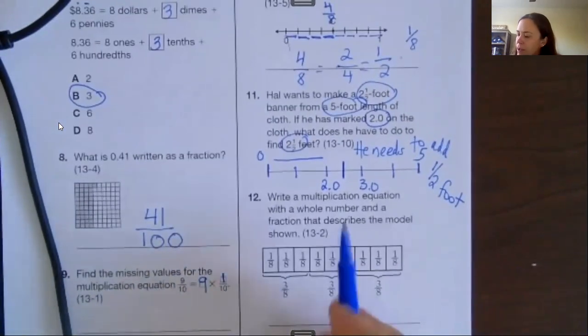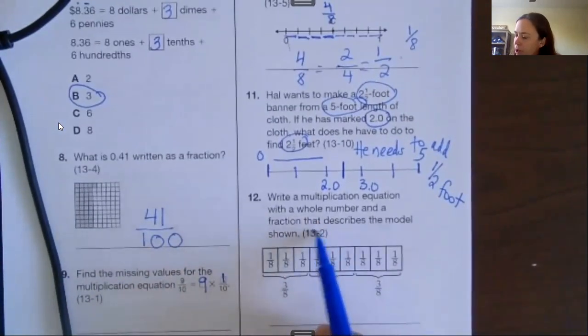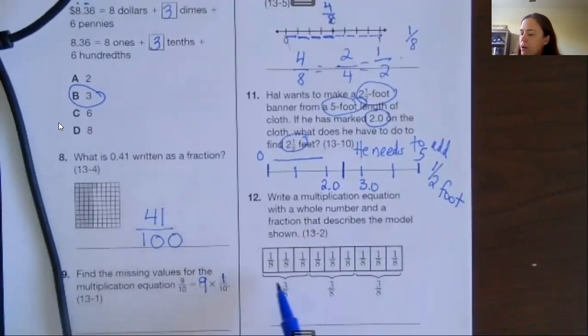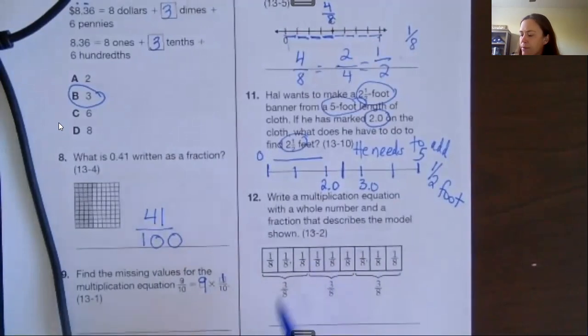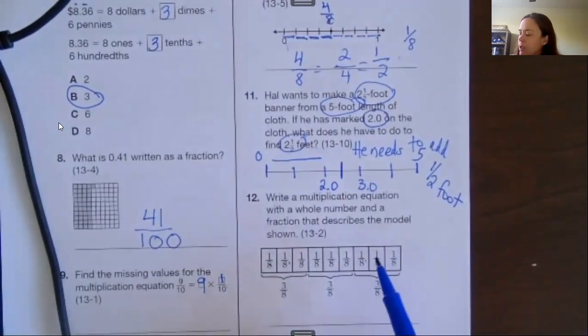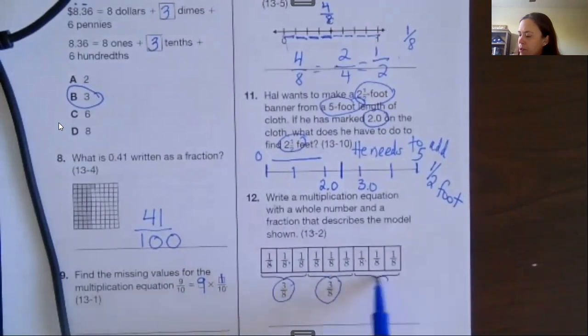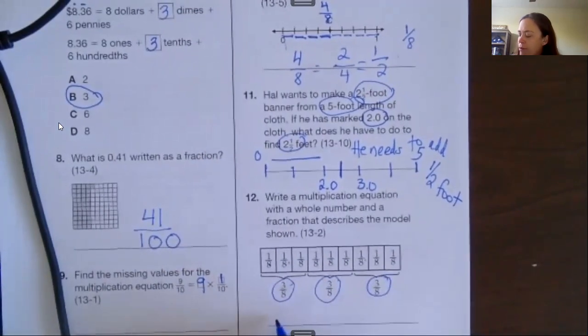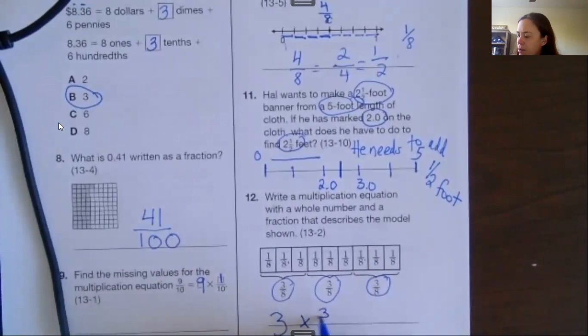All right, a multiplication equation with a whole number and a fraction that describes the model. So you could do 1, 2, 3, 4, 5, 6, 7, 8, 9. They did that 9 times 1/8, but that's not what they actually want. So they combined these. How many groups of 3/8 do we have? We have 3 groups times 3/8 because they put them all together.